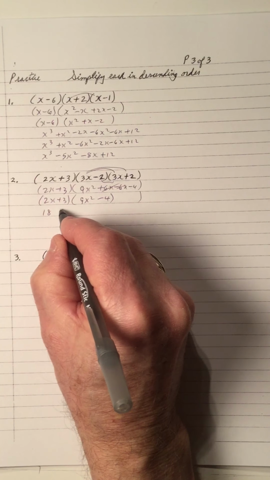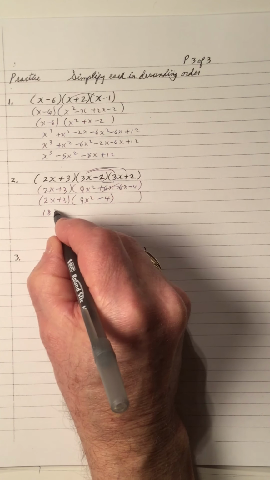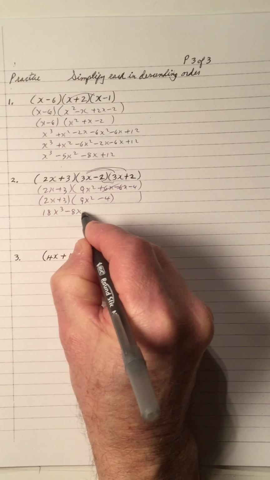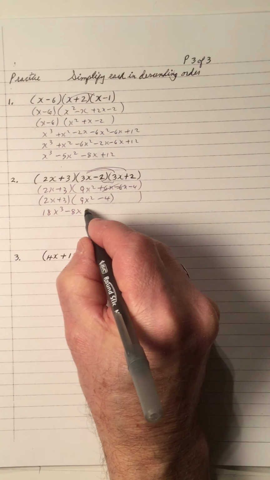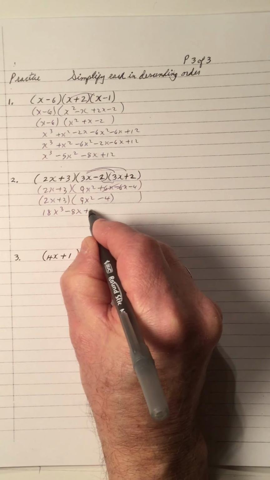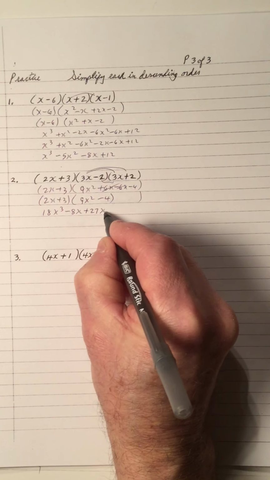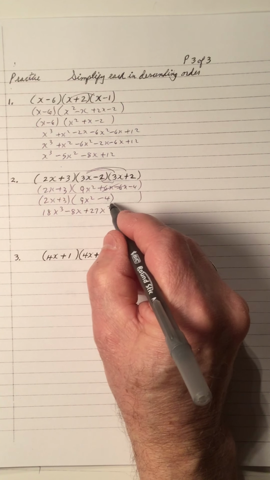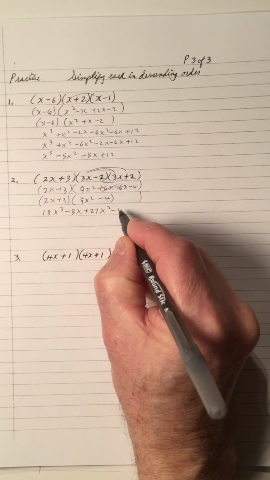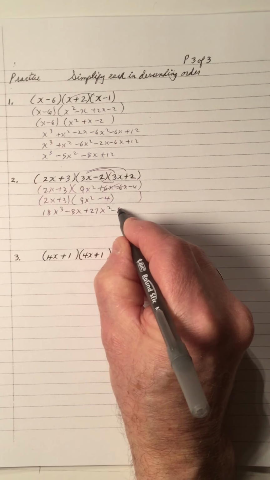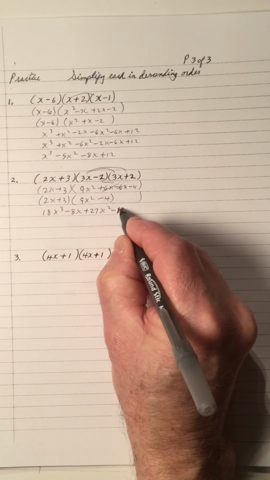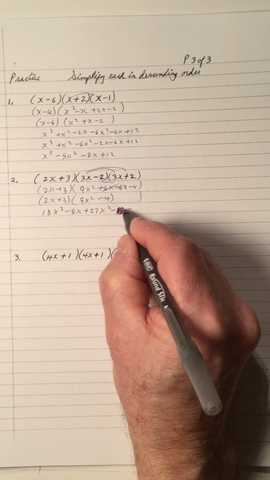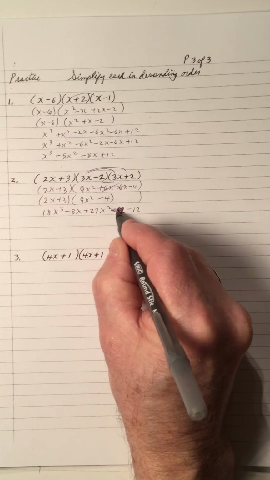2x times 9x squared is 18x cubed. 2x times negative 4, negative 8x. 3 times 9x squared is positive 27x squared. And 3 times negative 4 is, oops, my brain is not working right now. That's a negative 12. Sorry for that.